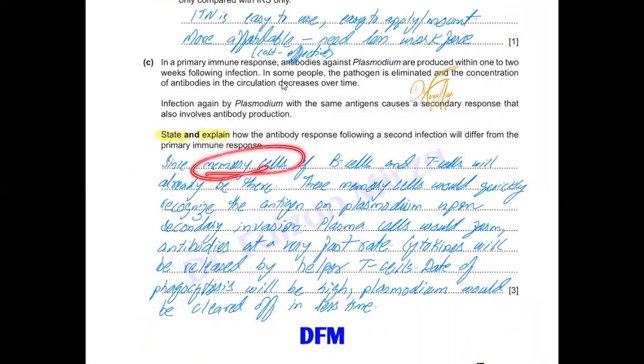So we just mentioned the role of memory cells here. The memory cells, the B cells or the T cells, are already there. Yes, T cells also have memory cells. Some students think that only B cells are memory cells. So yes, T cells are memory cells as well.